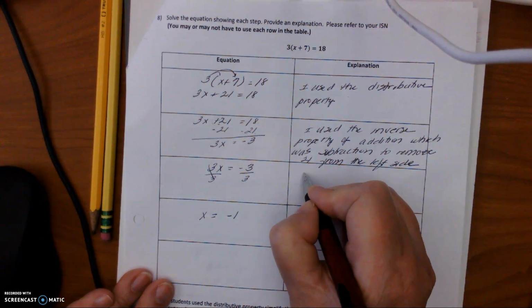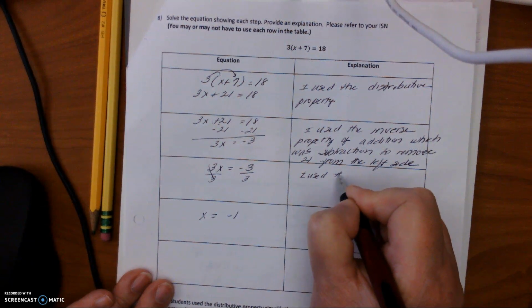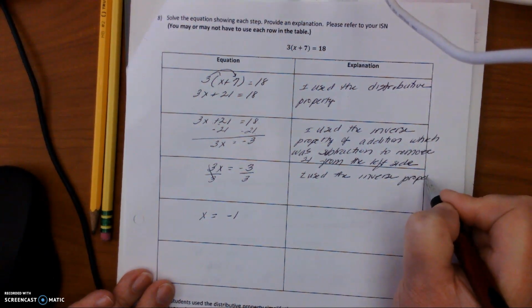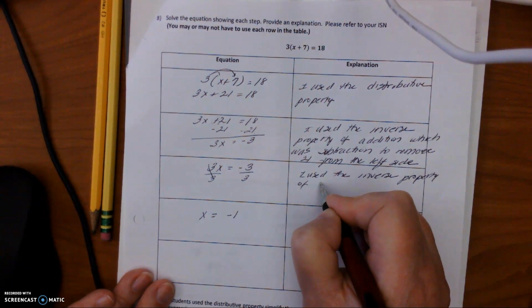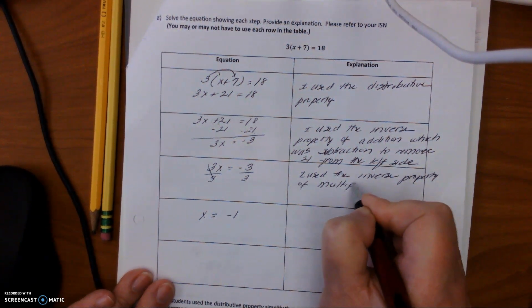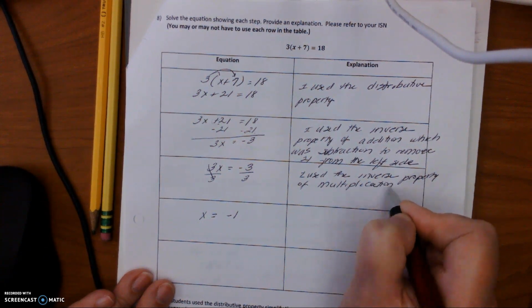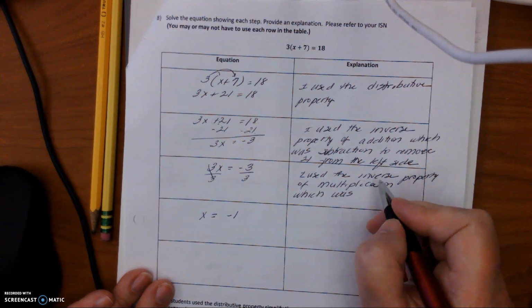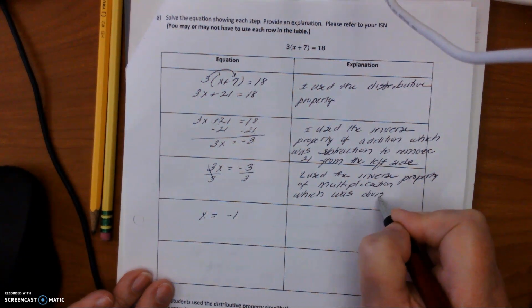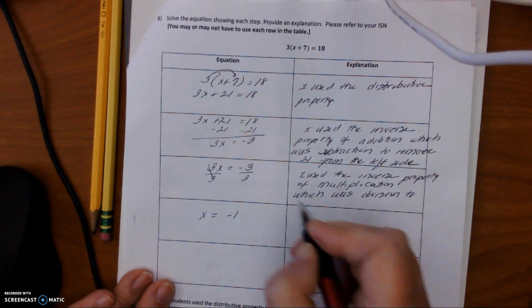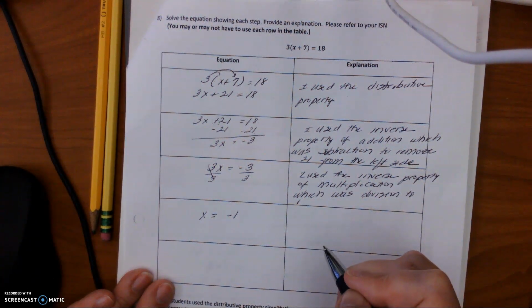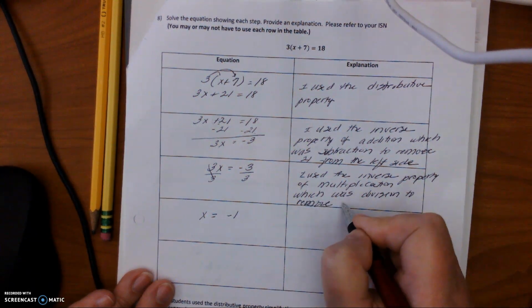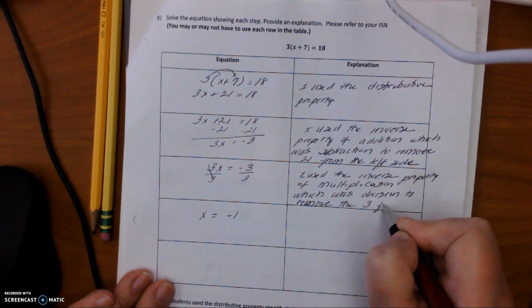All right, so I used the inverse property of multiplication, which was division, to remove the 3 from the variable.